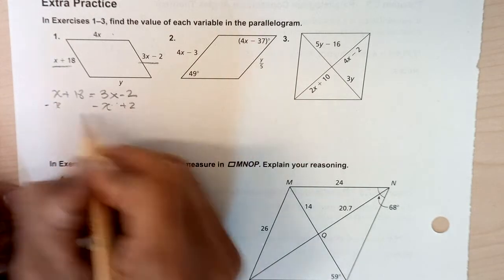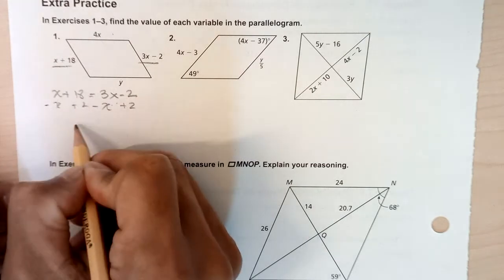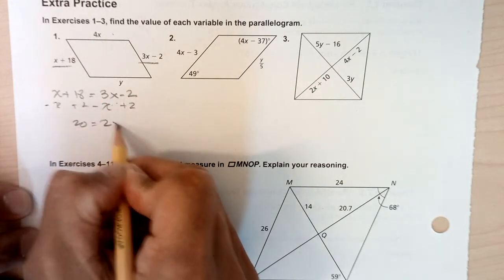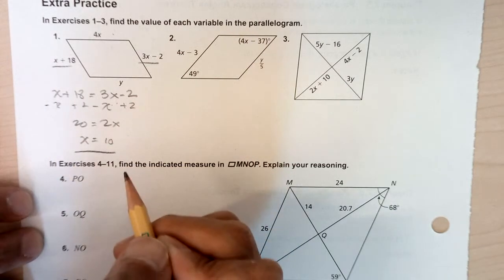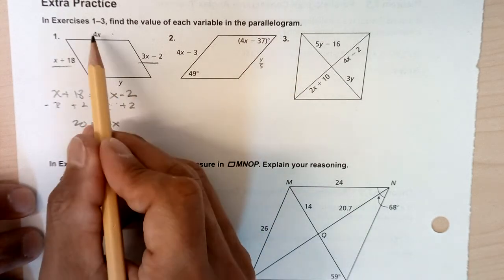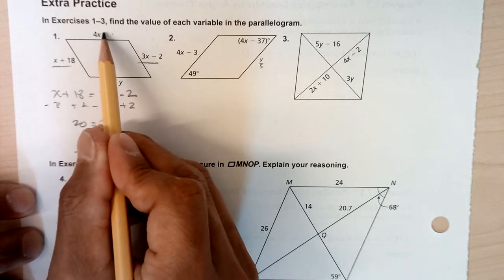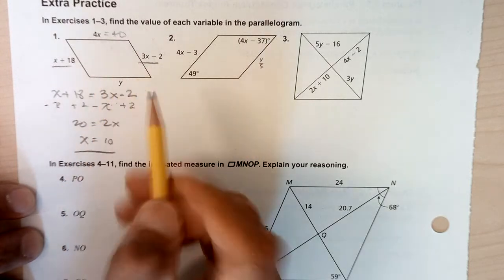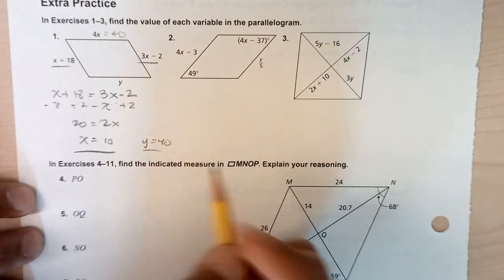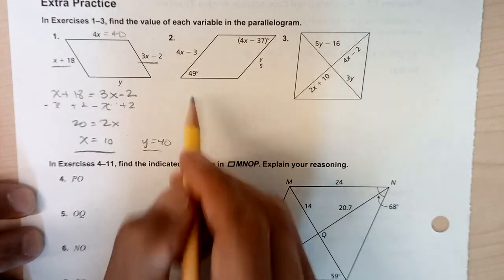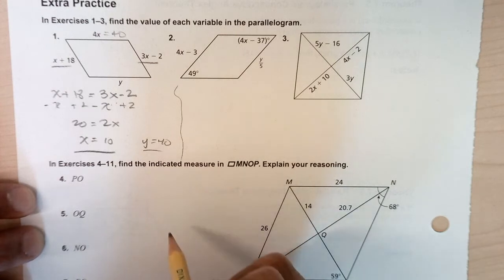Subtract x from each side. I'm going to add 2 as well. 20 is equal to 2x. So x is equal to 10 if you divide each side by 2. Then, since x is equal to 10, this 4x is equal to 40. So y would be equal to 40. Opposite sides of a parallelogram are congruent. That's the theorem that we're using here.